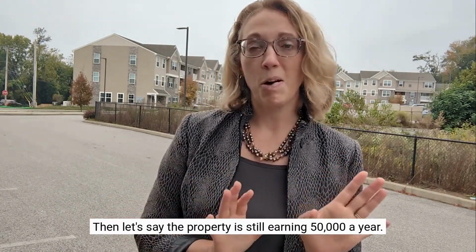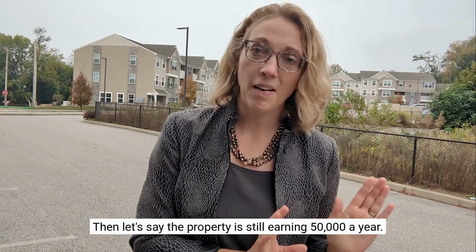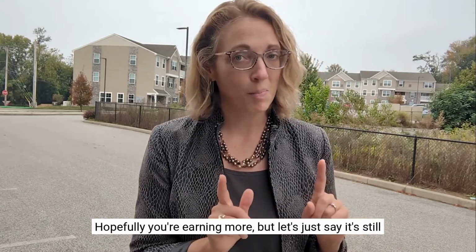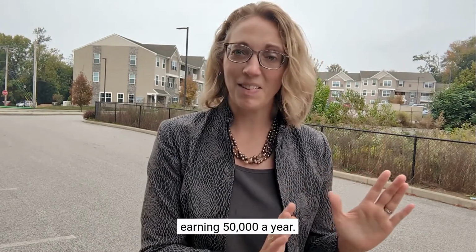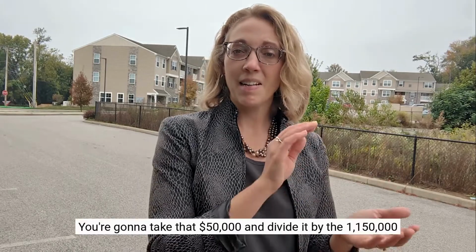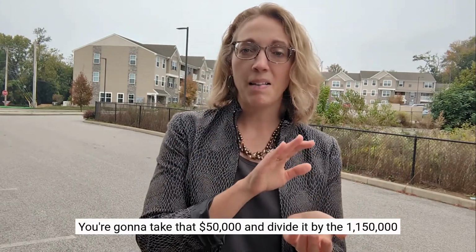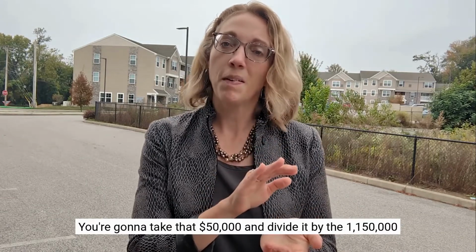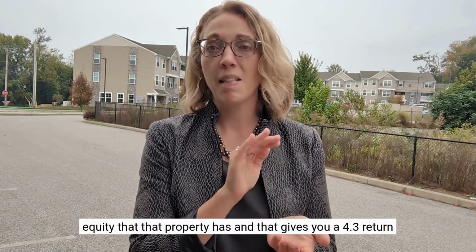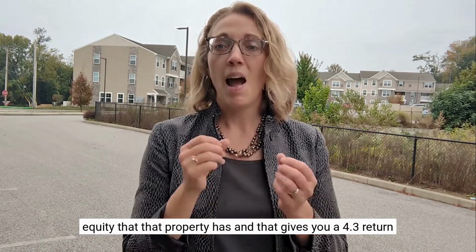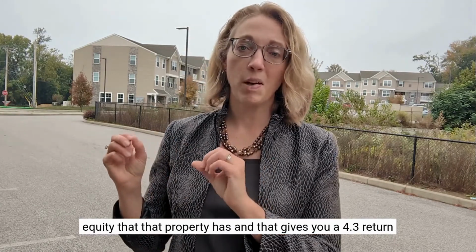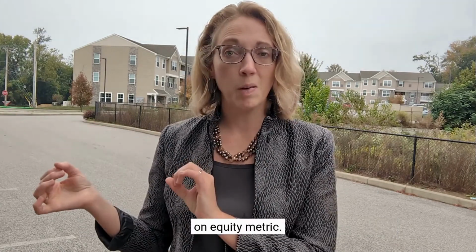Then let's say the property is still earning $50,000 a year. Hopefully you're earning more, but let's just say it's still $50,000 a year. You take that $50,000 and divide it by the $1,150,000 equity in the property, and that gives you a 4.3% return on equity.